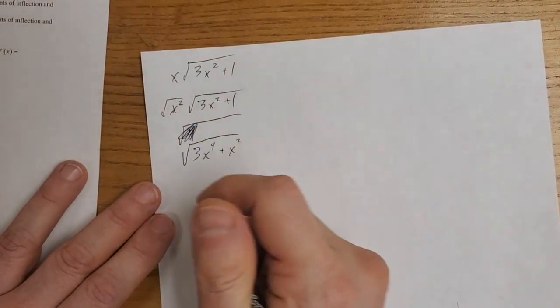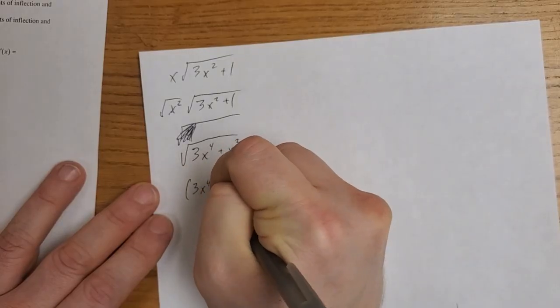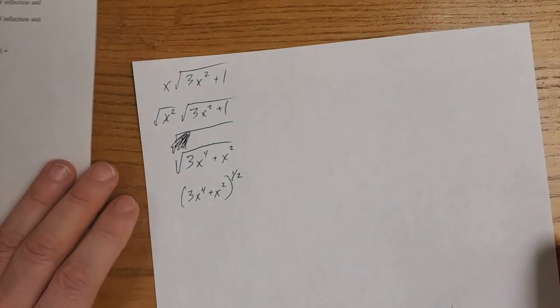And then, of course, because we're going to be doing derivative stuff with it, we are going to convert that square root into an exponent of 1/2.